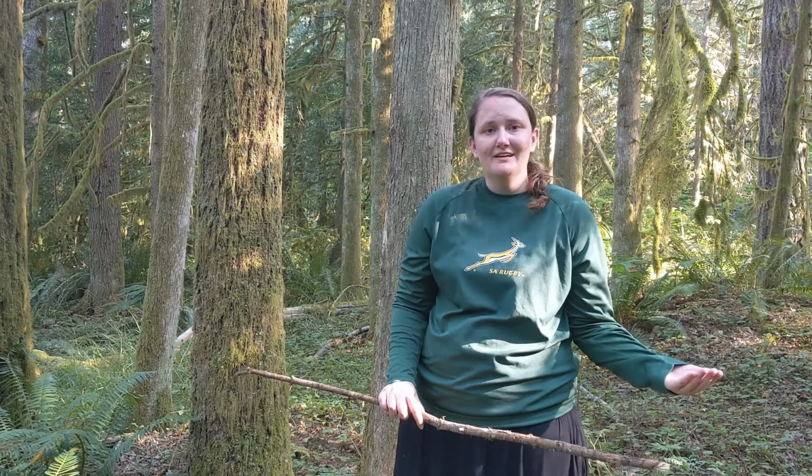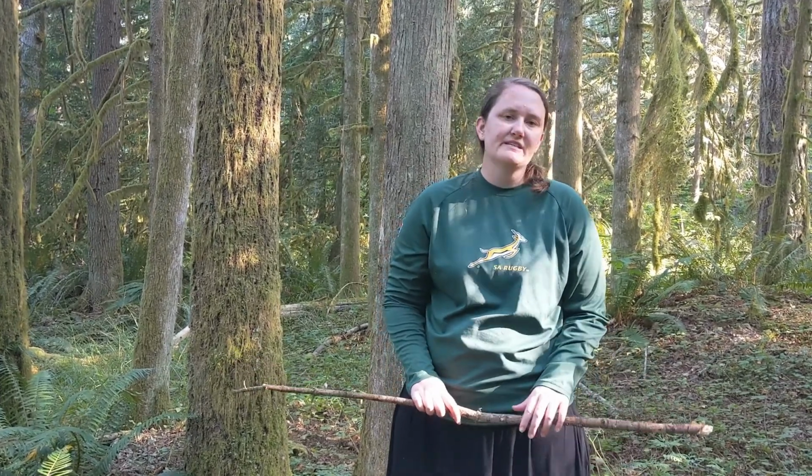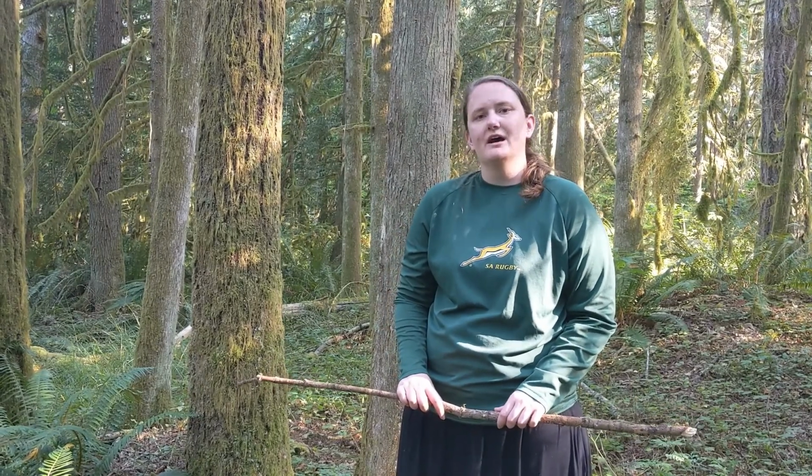This is a lot of fun. Come out, be safe. You're going to learn lots of cool things about the plants that you're seeing. Take great notes in your field notebook. But I think you're going to have a lot of fun with this one.